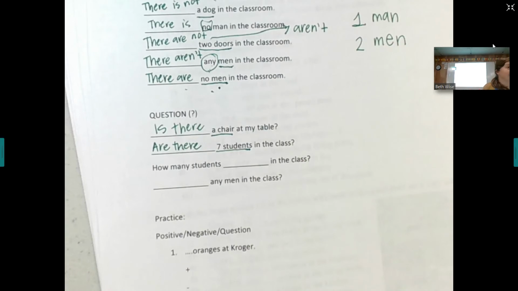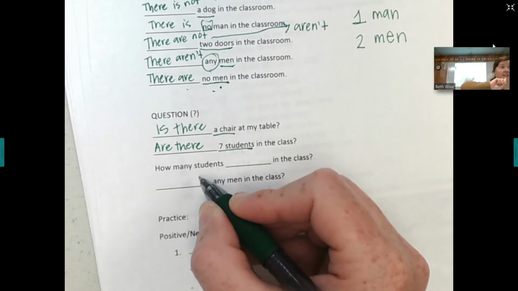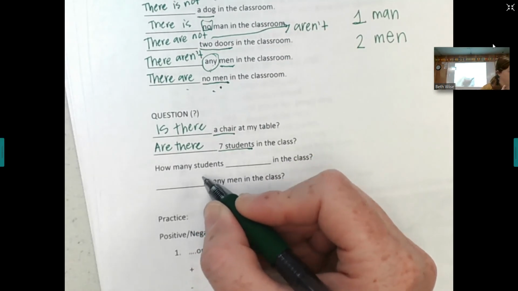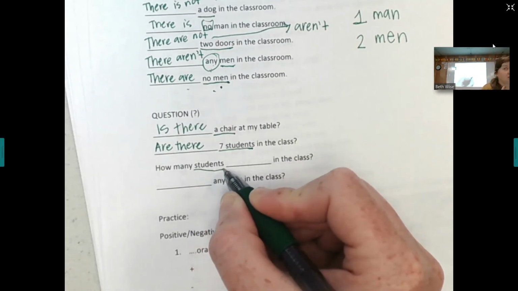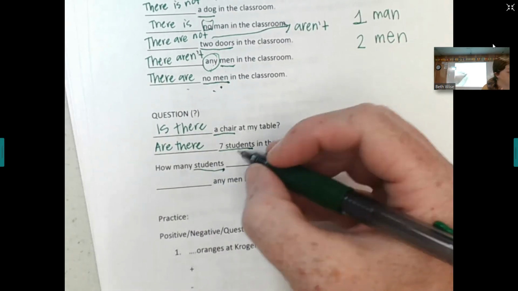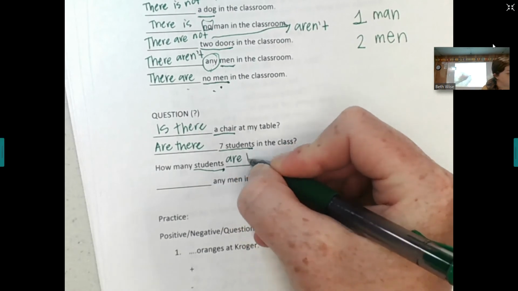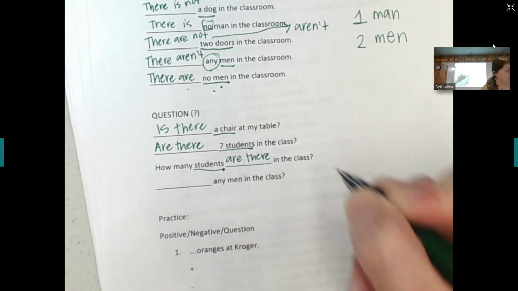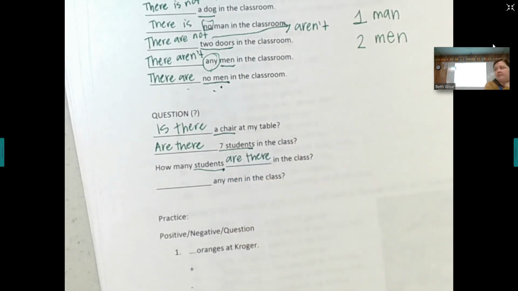Okay, so no, there aren't, right? Here's when we ask how many: how many students, plural, are there? How many students are there in the class?